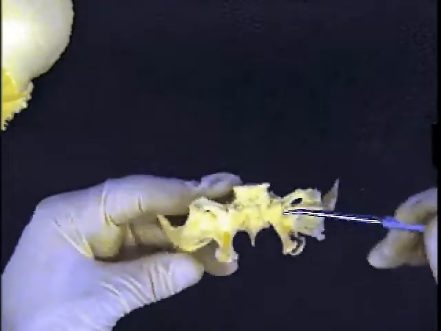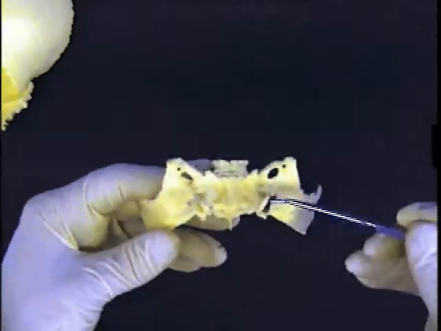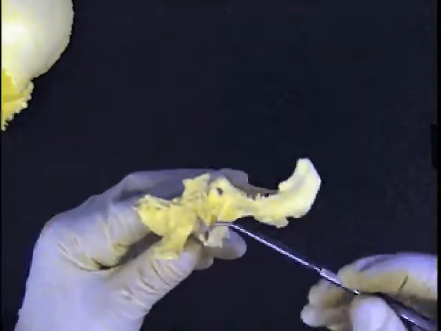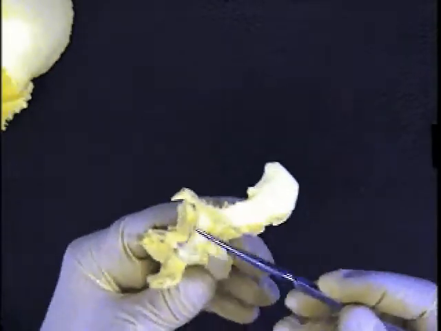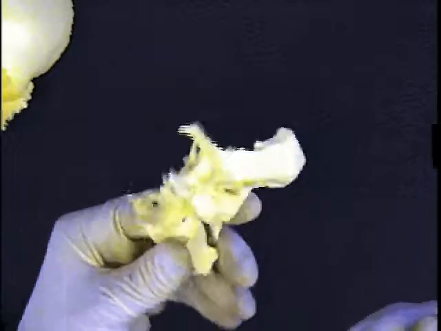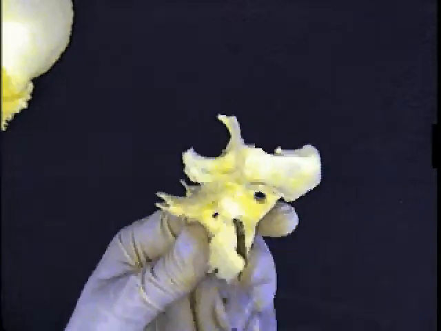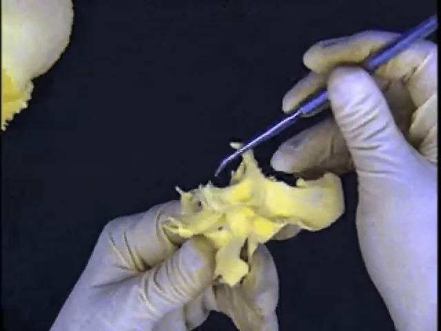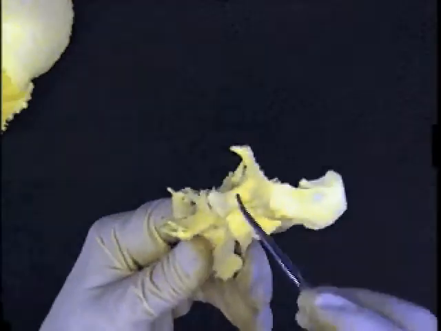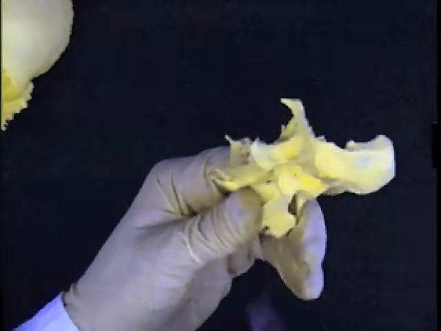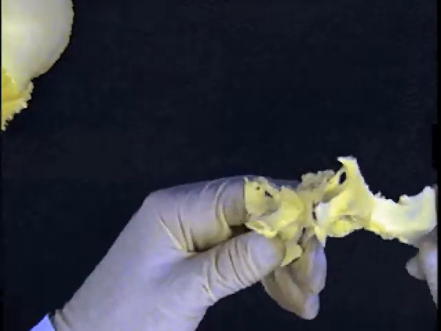On the base of the sphenoid, you have an extension here, which are the medial and lateral pterygoid plates. The lateral pterygoid plate ends up being an attachment point for the lateral pterygoid muscle, and the medial aspect of the lateral pterygoid plate ends up being an attachment point for the medial pterygoid muscle.